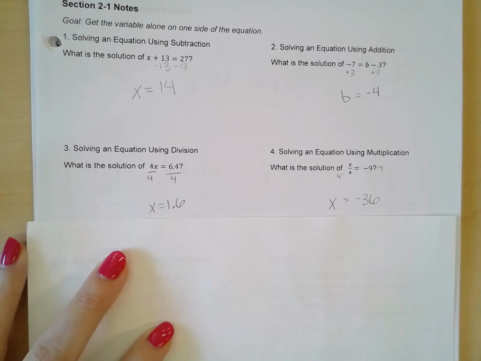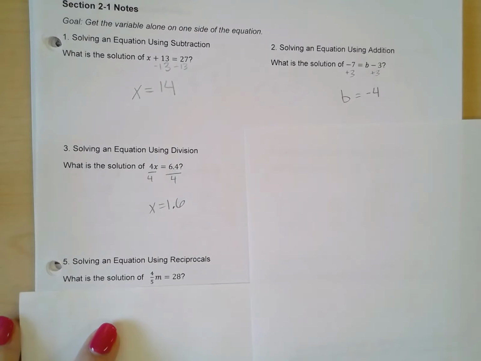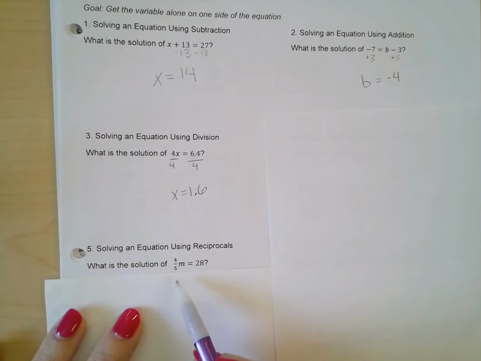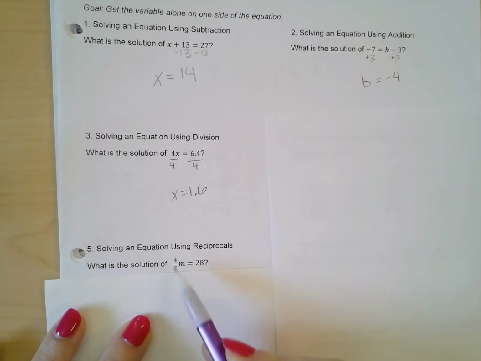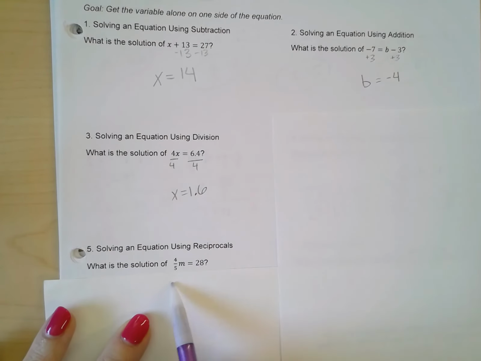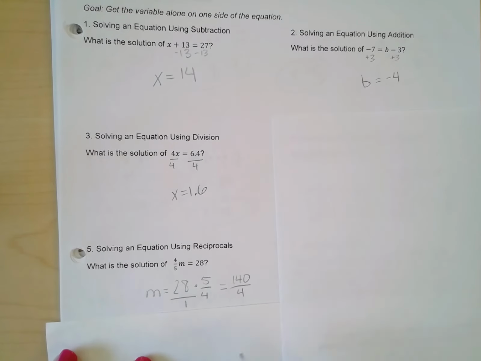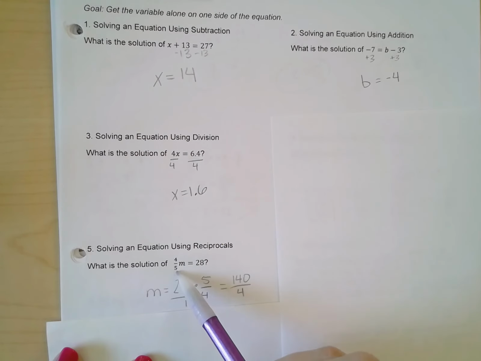Okay, so my next problem says, what is the solution of 4/5 m equals 28? So now I have a fraction. Now if you wanted to, you could get this as a decimal and then divide by that decimal. So what I'm going to do though is I'm going to multiply by the reciprocal. So I'm going to take away this 4/5, leaving me with just m. I'm going to take the 28 and make that a fraction, 28 over 1.